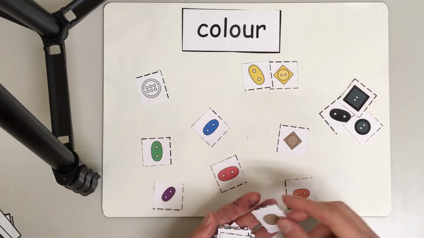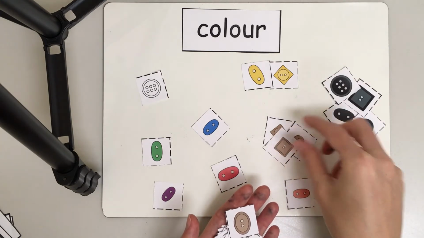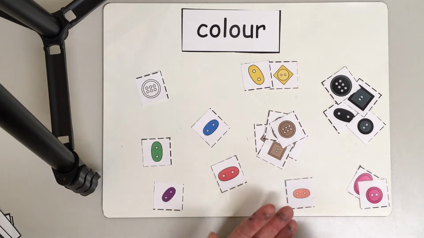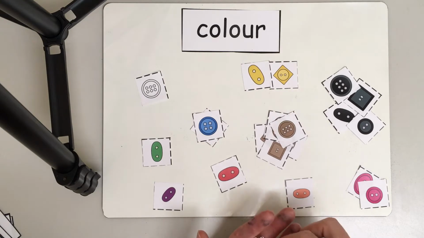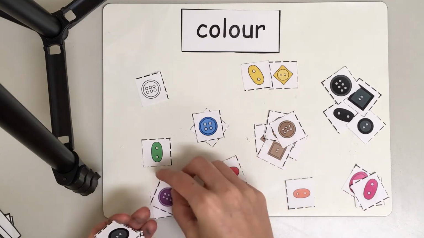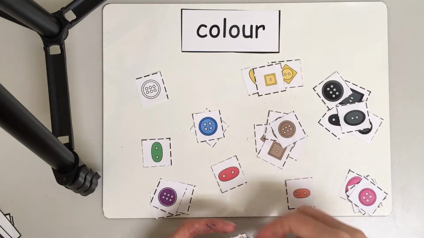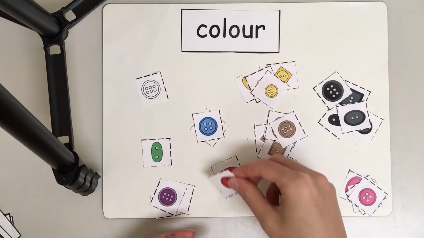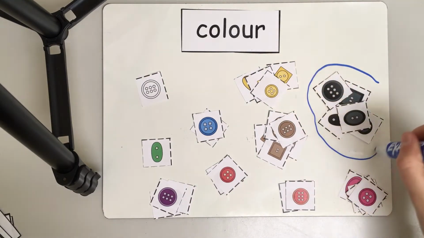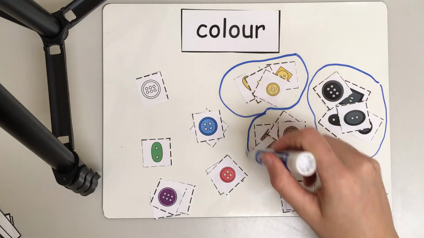Can you tell that I'm putting buttons together that are the same color? I have many different color groups. It's helping me sort and organize my buttons. I'm only paying attention to the color. I'm not paying attention to other attributes such as shape or type. I could continue, but I think you get the idea. I have created different groups by paying attention to the attribute color. Can you see each of my groups?